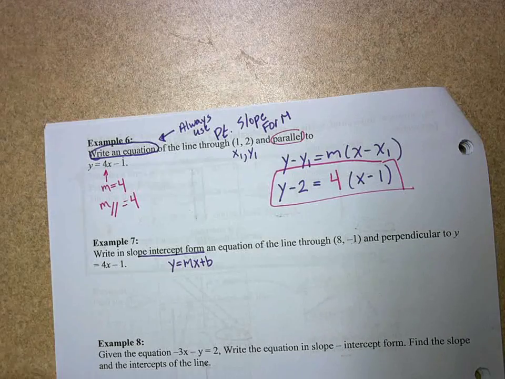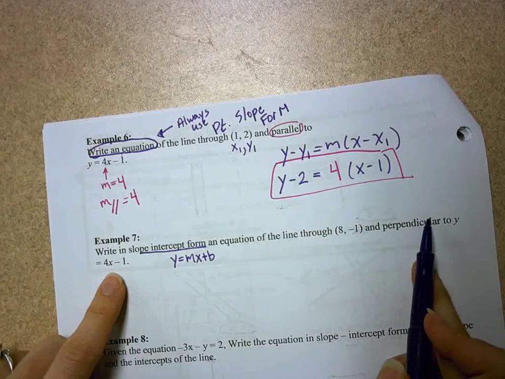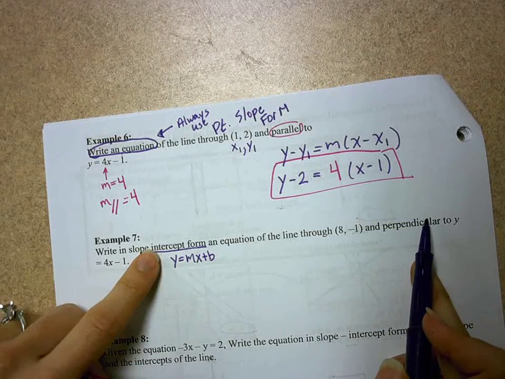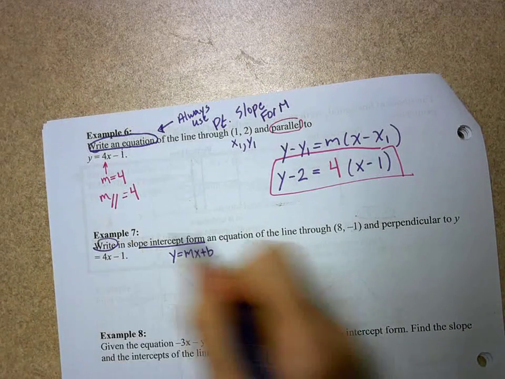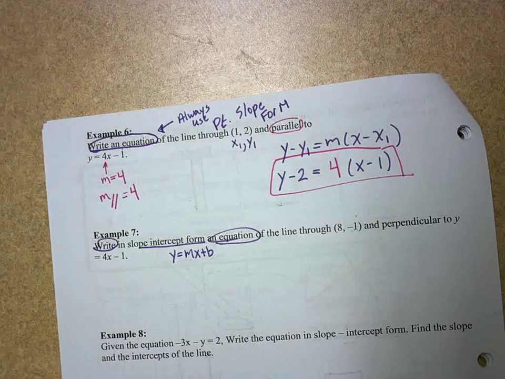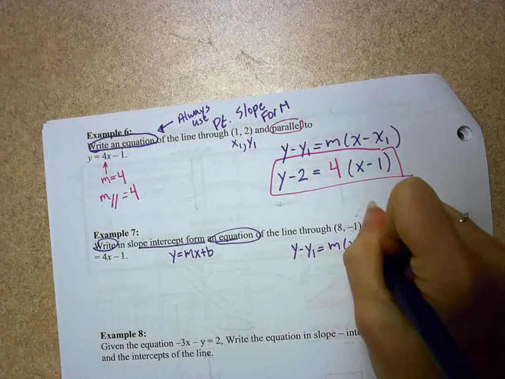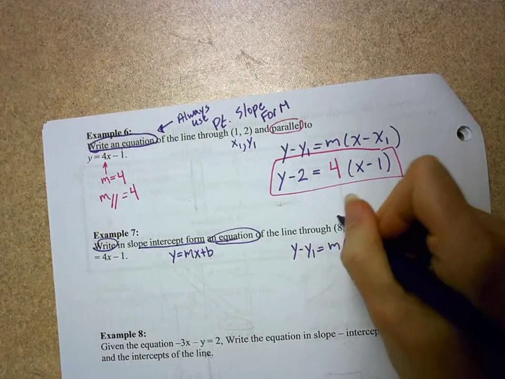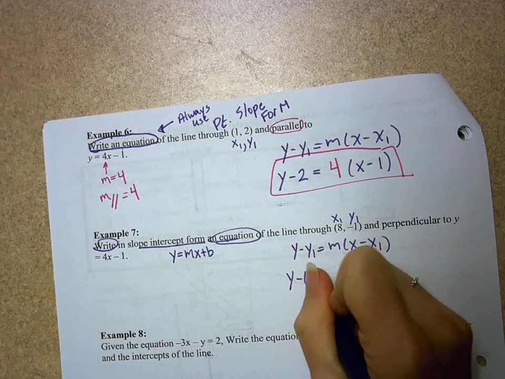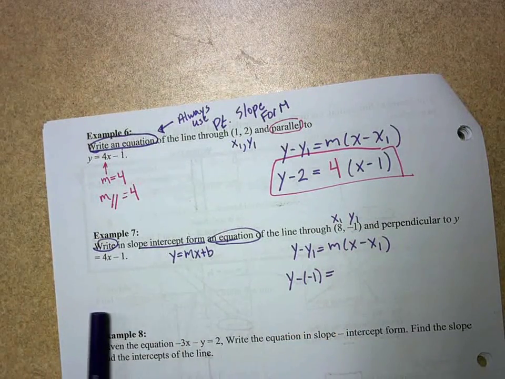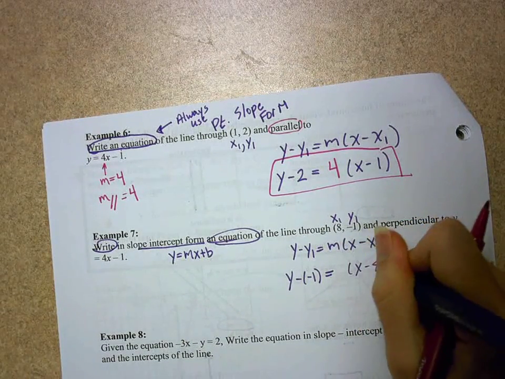Actually, let's do this one together. It says write in slope-intercept form an equation of the line through this point and perpendicular to this. Okay, they tell us what form it needs to end in, but again, whenever you're asked to write an equation, start with point-slope form. So let's try that. Y minus y1 equals m times parentheses x minus x1. Here's our point on our line, x1, y1, so let's fill it in. Y minus negative 1 equals, I don't know my slope yet, parentheses, x minus 8.